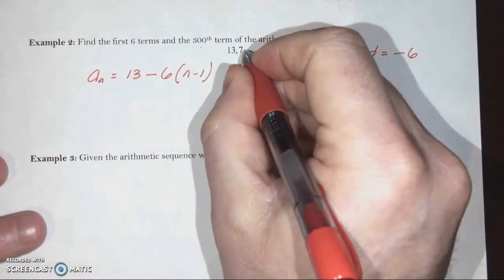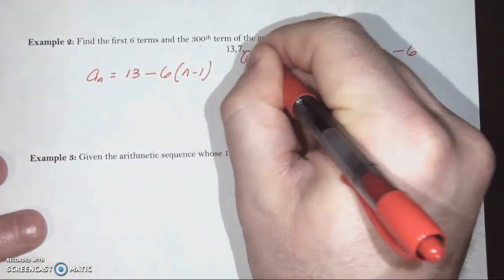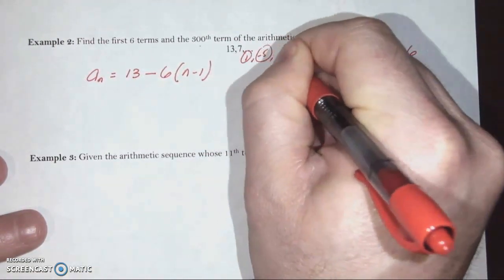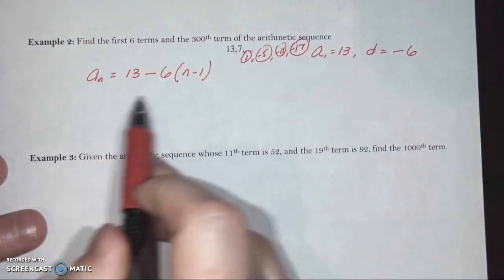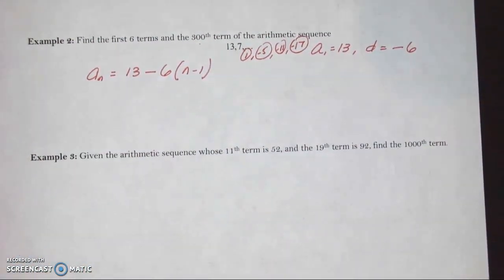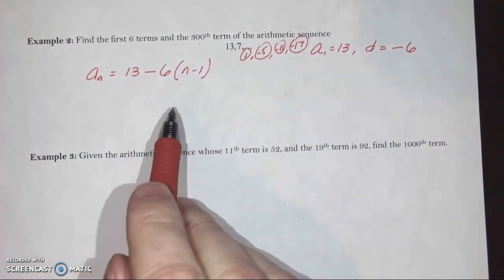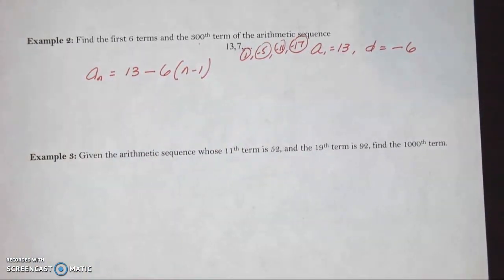All right, first 6 terms. I have the first and the second terms. Let's subtract 6 again. We get 1, subtract 6, -5. Subtract 6, -11. Subtract 6, -17. I don't need this fancy formula to do that part. I do, however, need this fancy formula to find the 300th term.